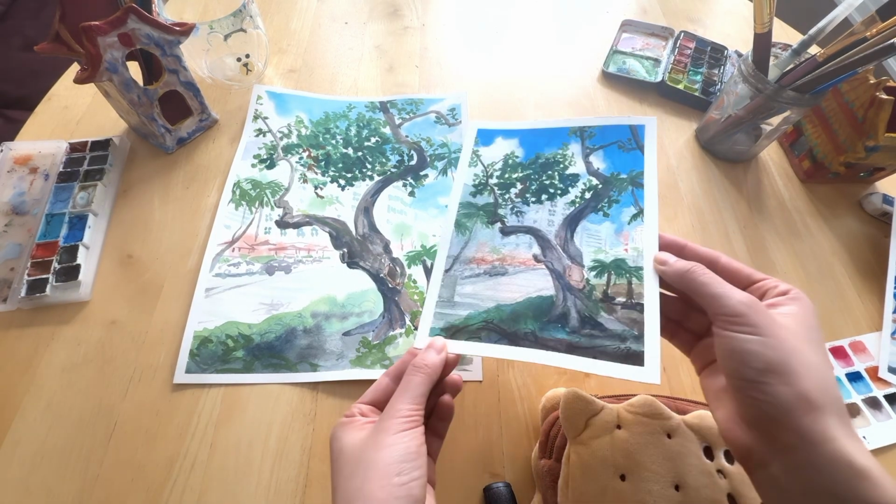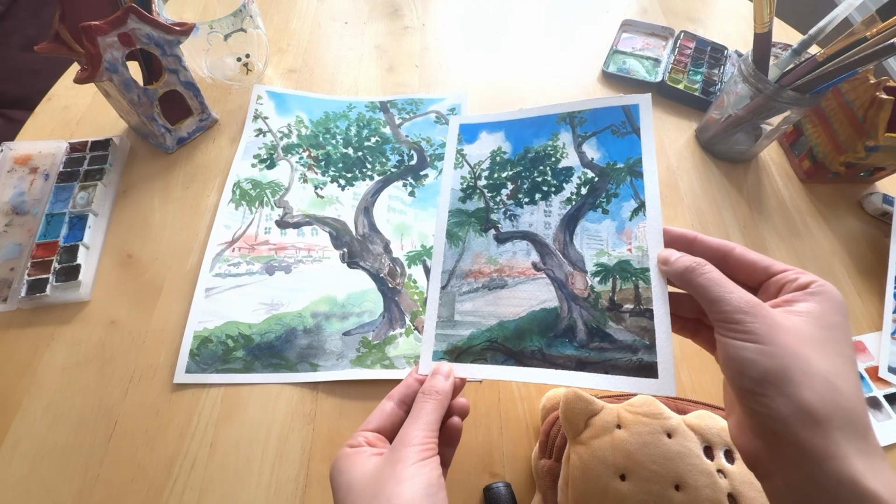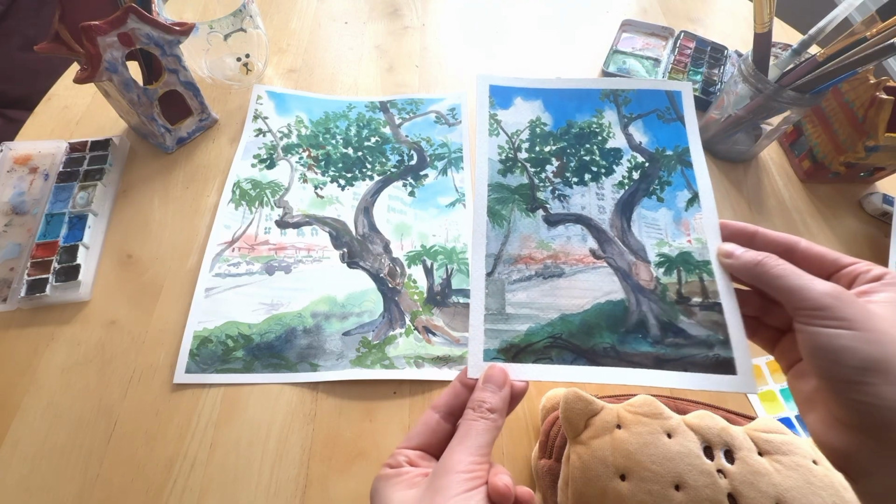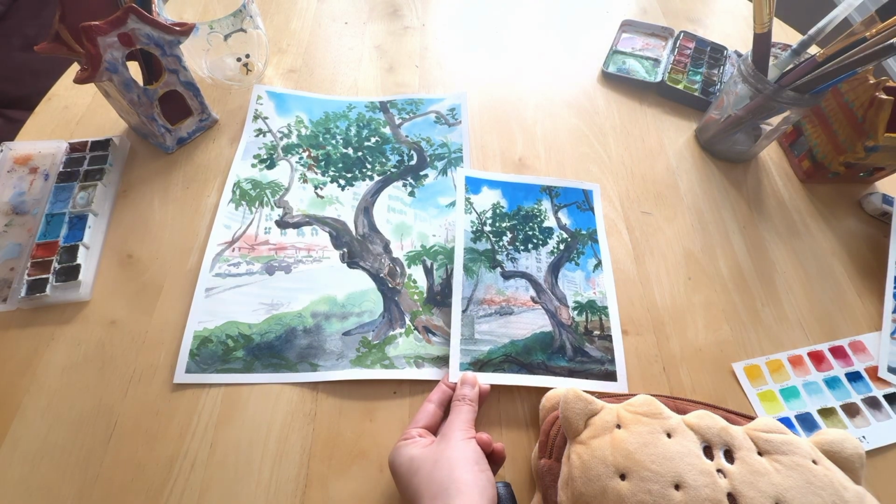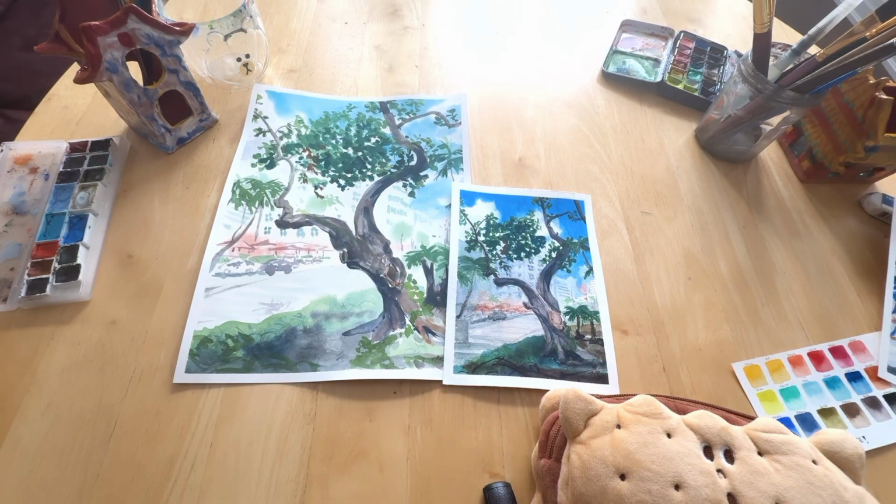I think it's definitely a lot more realistic compared to the first one. And it definitely has a cooler color tone as well. So let's see the third one. So here I'm bringing out the third one. And this one's quite different from the other two.